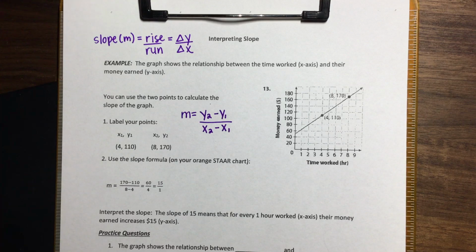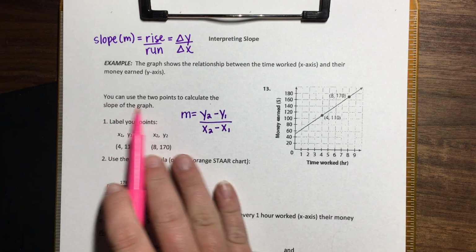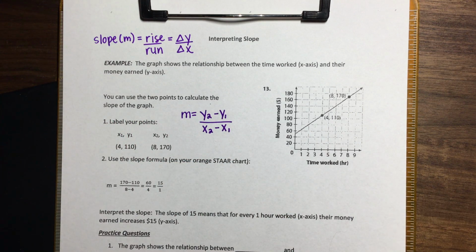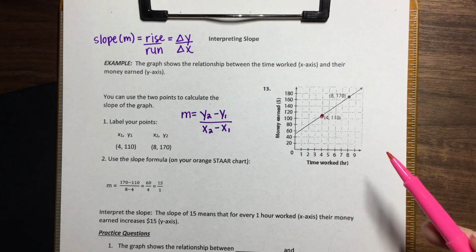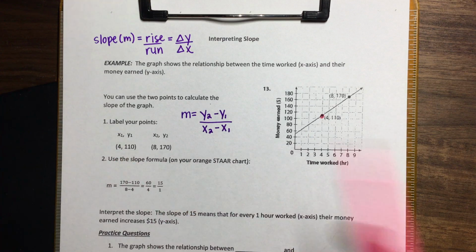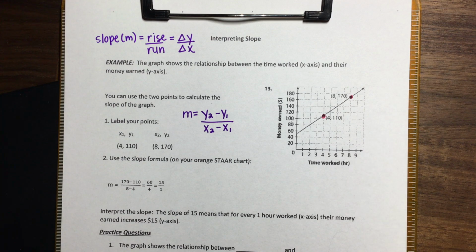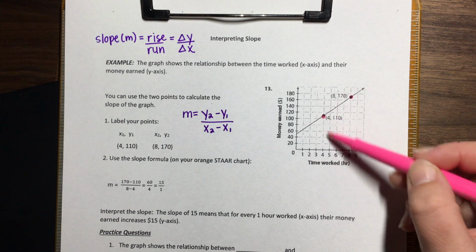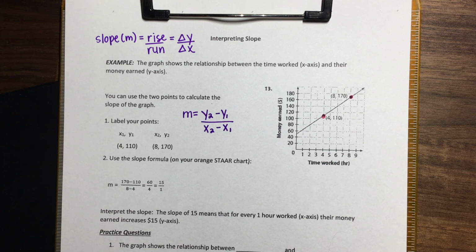It says, example, the graph shows a relationship between the time worked, which is my x-axis here, and the money earned, which is along the y. Time worked, money earned. It says you can use the 2 points to calculate the slope of the graph. The first point is (4, 110). The second point is (8, 170). If it didn't give me these points, I could use this line and where these intersect in order to figure out 2 points. But we're lucky here because it gives you 2 points.